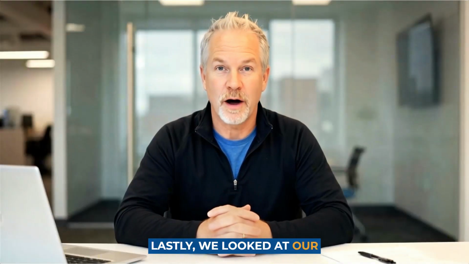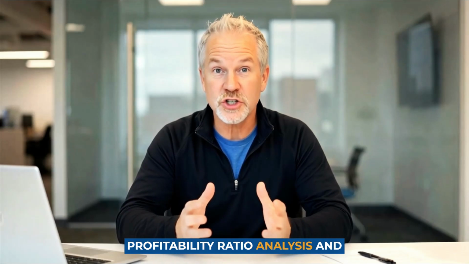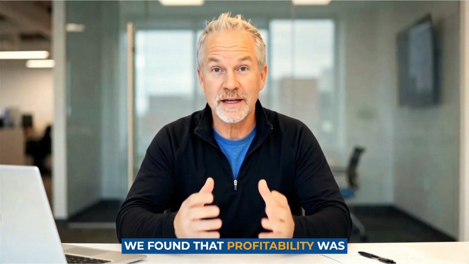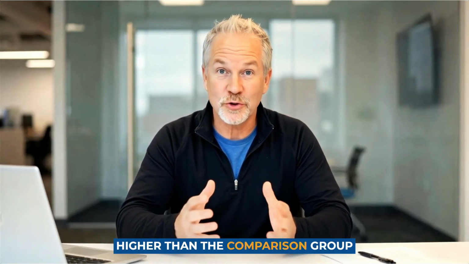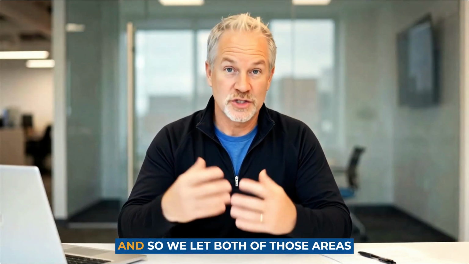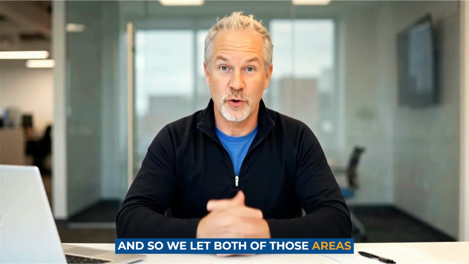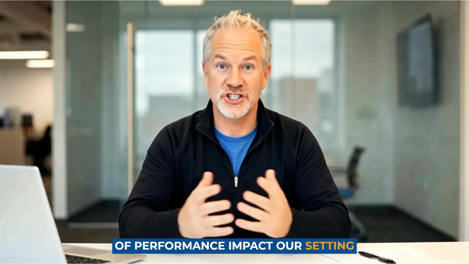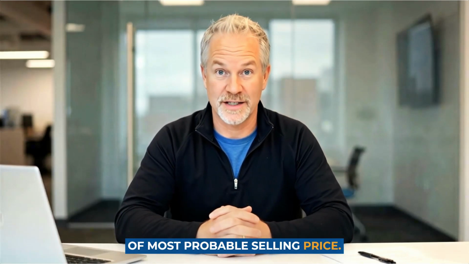Lastly, we looked at our profitability ratio analysis, and we found that profitability was higher than the comparison group, but efficiency was lower than the comparison group. And so we let both of those areas of performance impact our setting of most probable selling price.